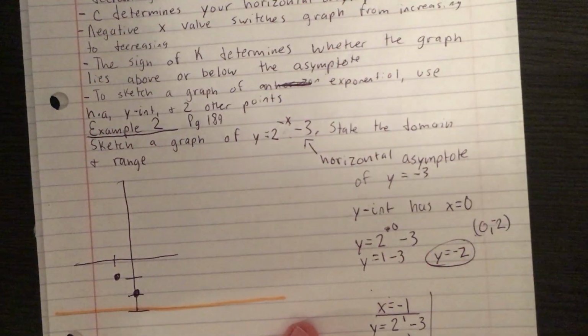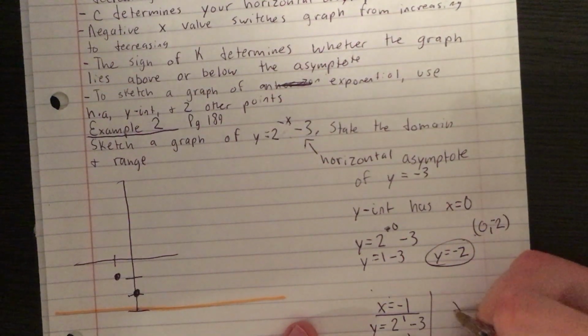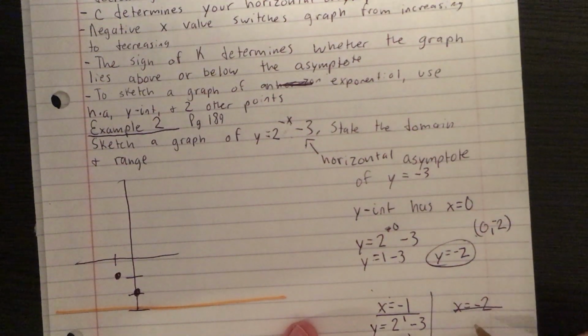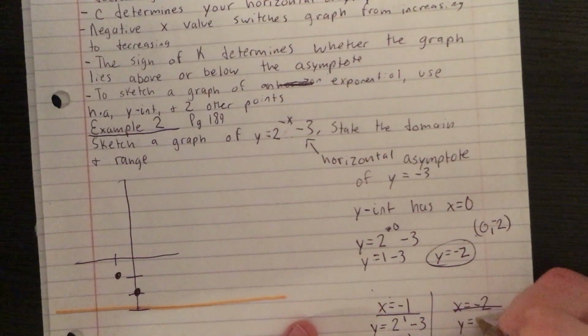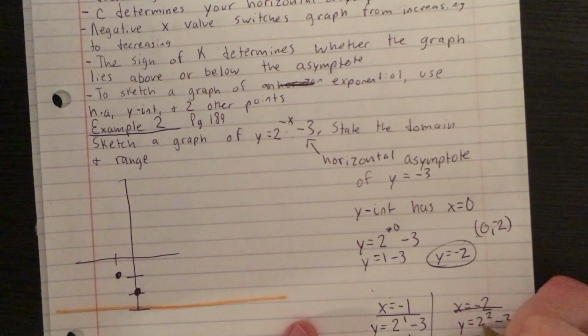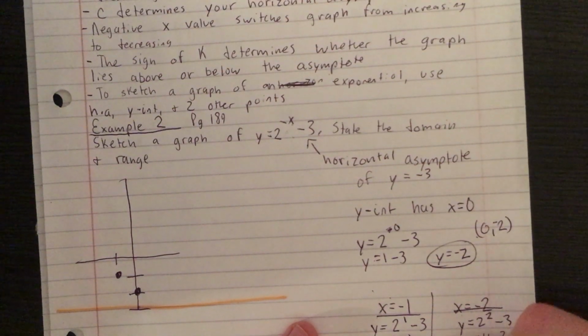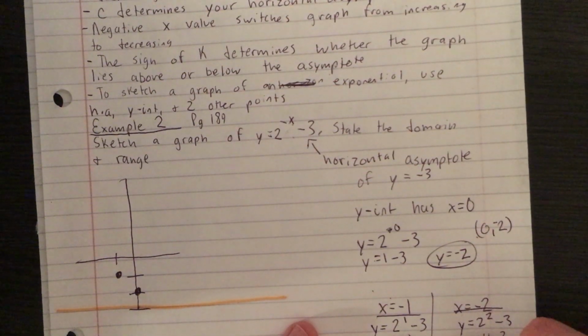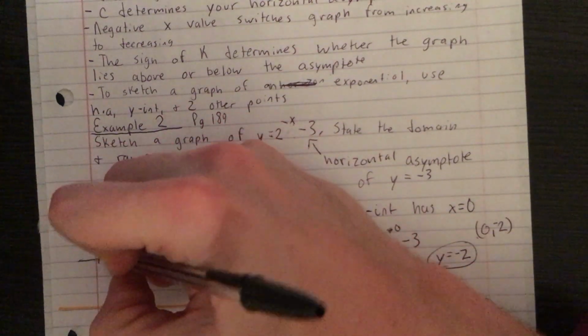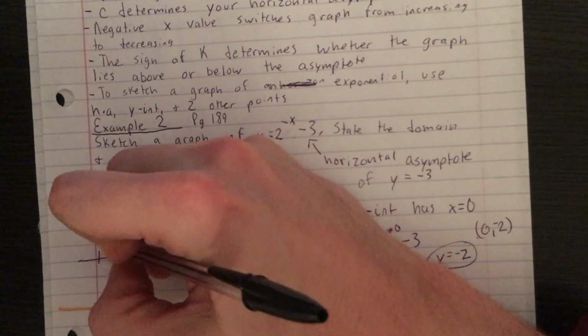And then the other coordinate, let's do x equals -2. So y equals 2 squared minus 3. That's going to be y equals 4 minus 3, y equals 1. So my coordinate here is (-2, 1).